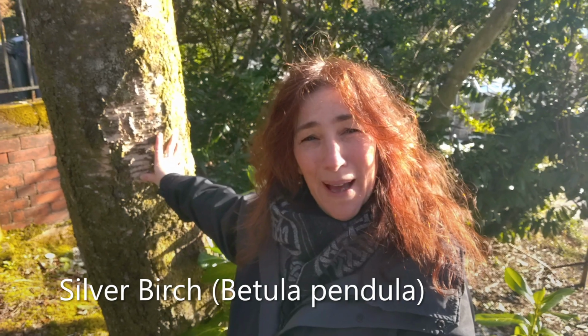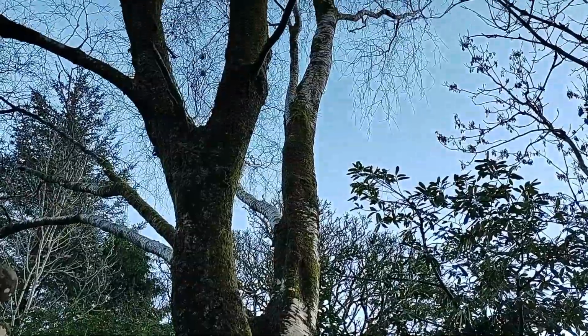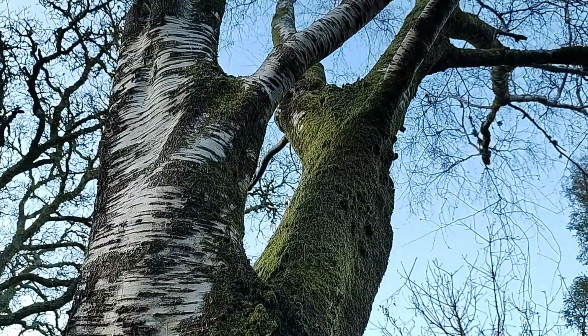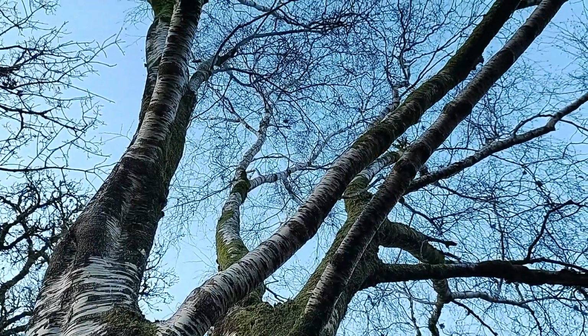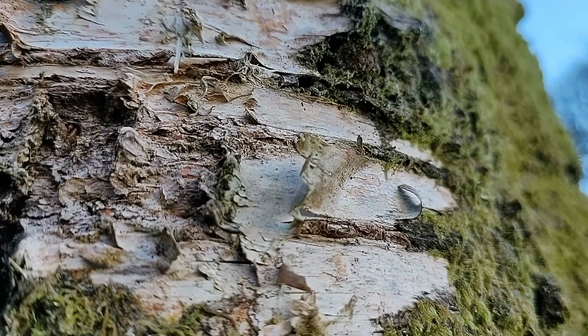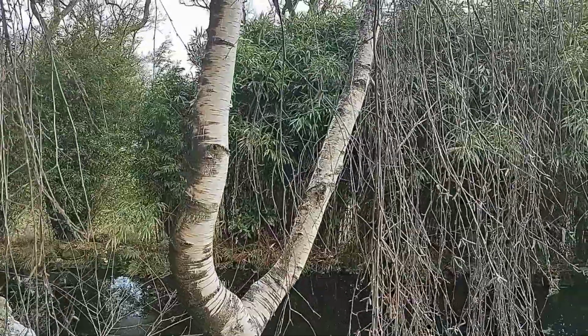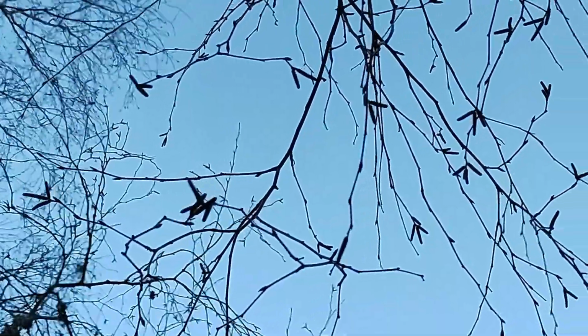And this is silver birch, Betula pendula. Let's have a closer look and see what the differences are between the two birches. The bark on silver birch is much more, you've guessed it, silvery than what you would see on downy birch, which is browner in colour. The branches droop down, which is how it gets its pendula name. Pendulus is a Latin word for hanging.